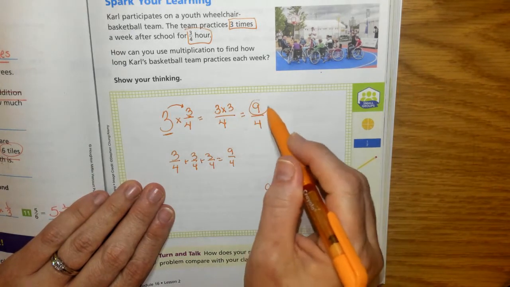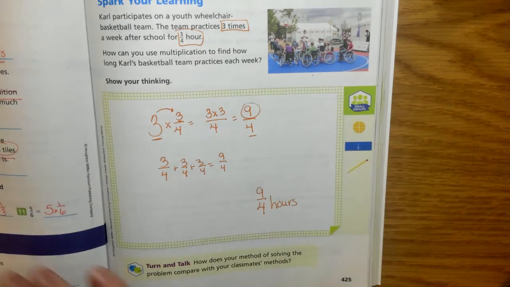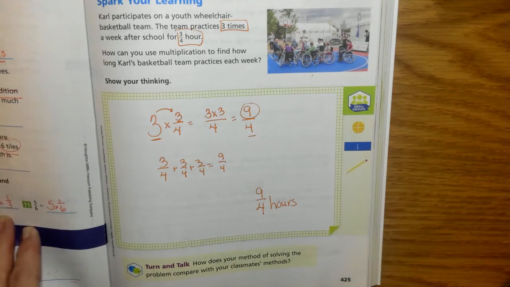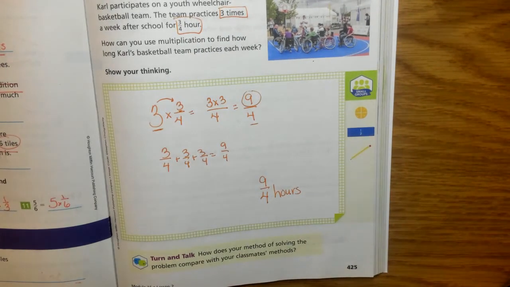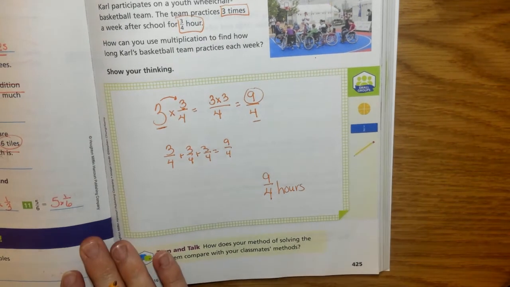So remember, we're just going to take our whole number, multiply it by our numerator. That gives us our new numerator, but our denominator will always stay the same because it's always going to be out of that same amount of pieces in each whole. Okay?